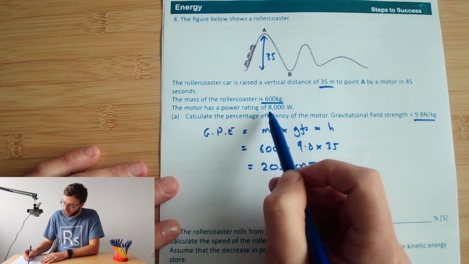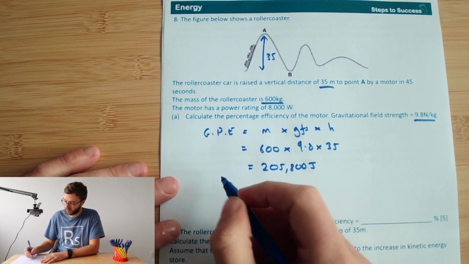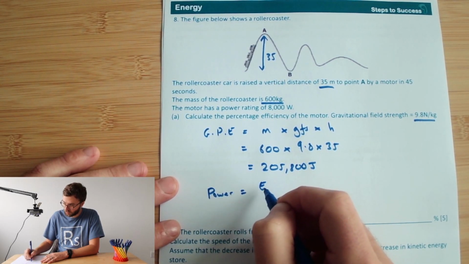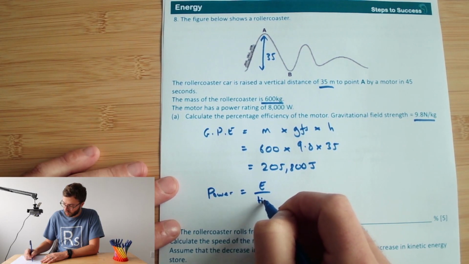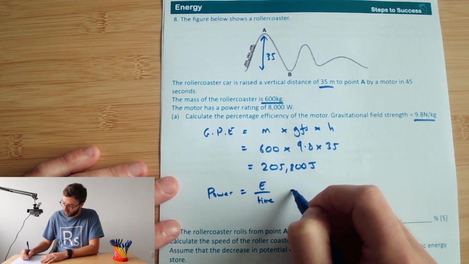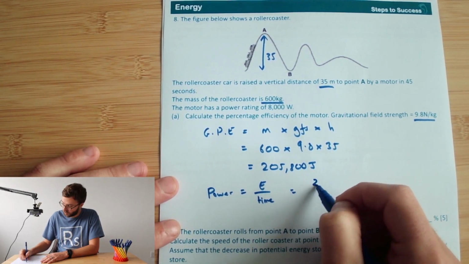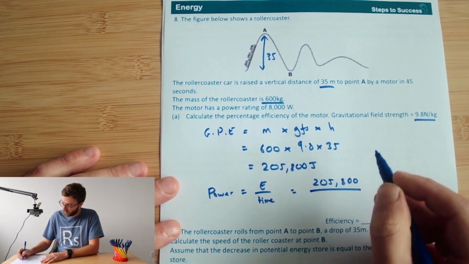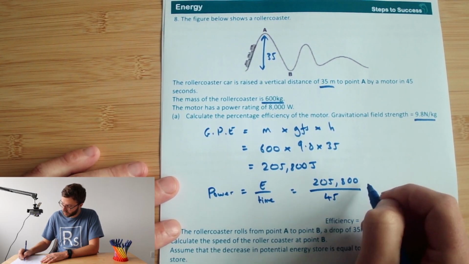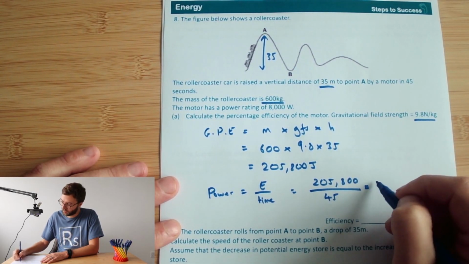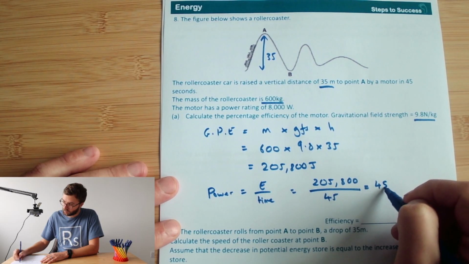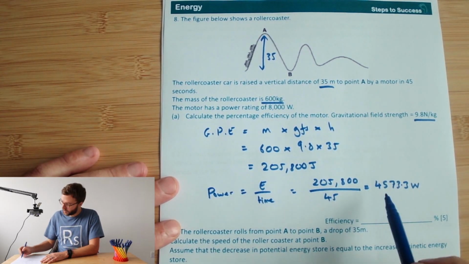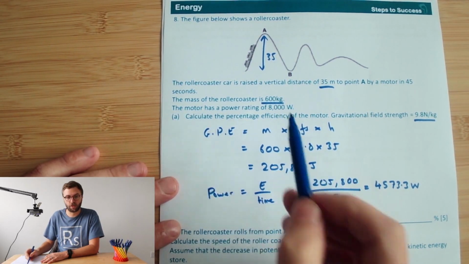Now we want to work out the percentage efficiency of the motor. So it says the motor has a power rating of 8,000 watts, but we want to see what it's actually giving. So we're going to use power equals energy transferred divided by time. So the energy transferred we just did was 205,800 divided by the time, which was 45 seconds. And if we work that out, it gives us 4,573.3 watts. So we can see that it's quite clearly not giving us the same watts as the power rating.